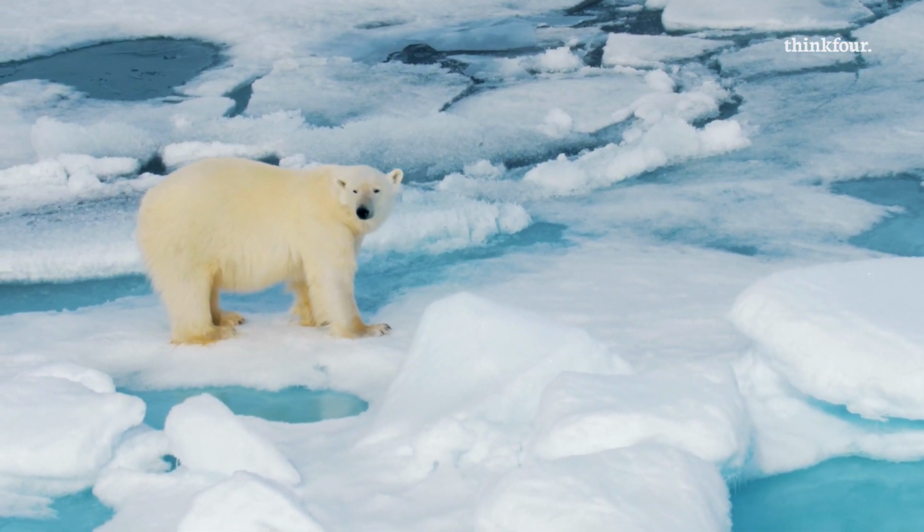May the intermolecular force be with you on the beach, and more importantly, with the polar bears. They need it more than anyone.